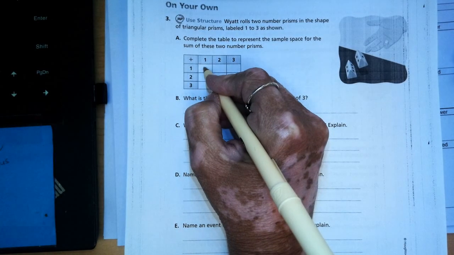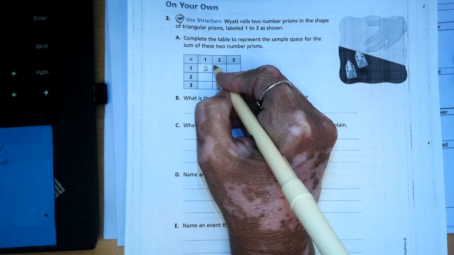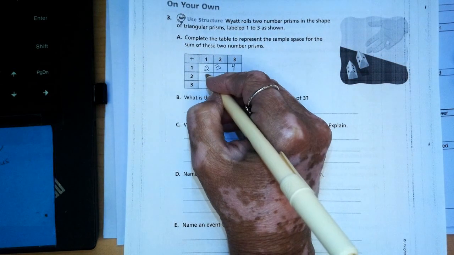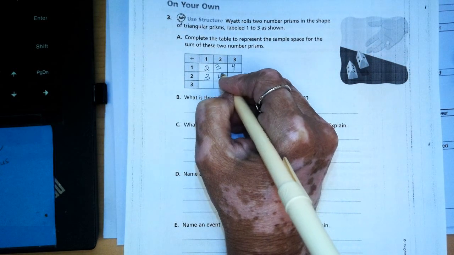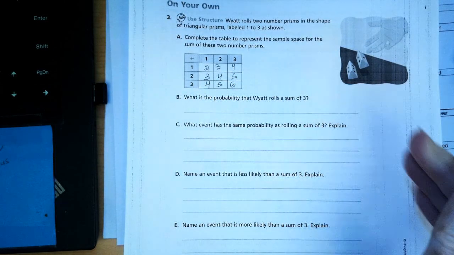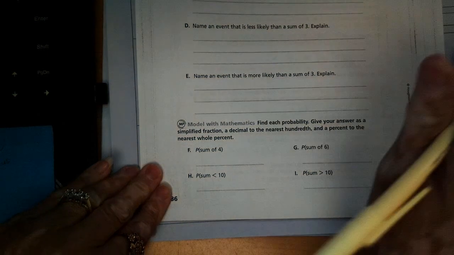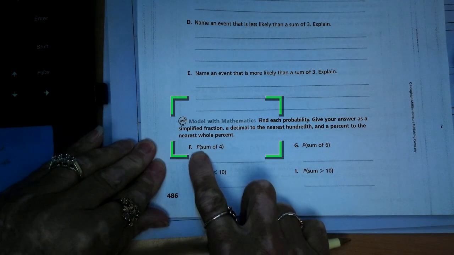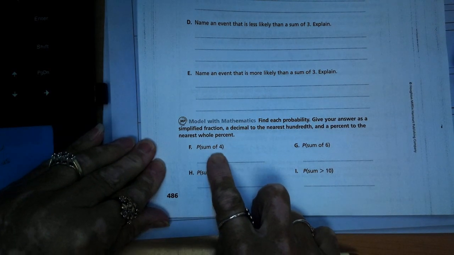I got 2, 3, 4, 3, 4, 5, 4, 5, 6. Okay. So then it's asking you what is the probability of getting a sum of 4.